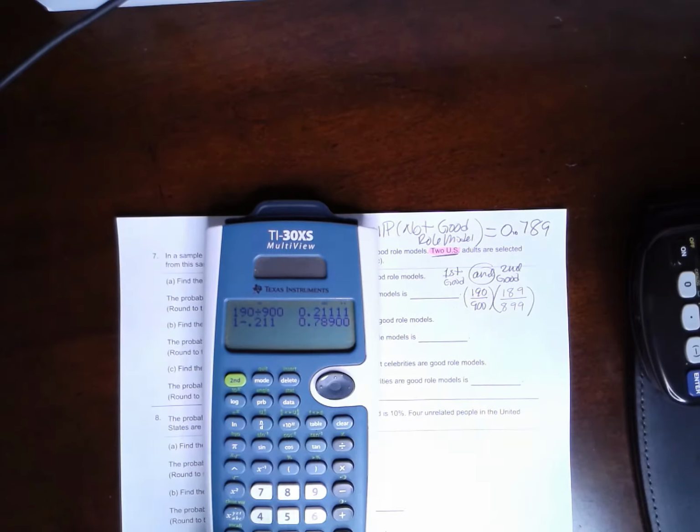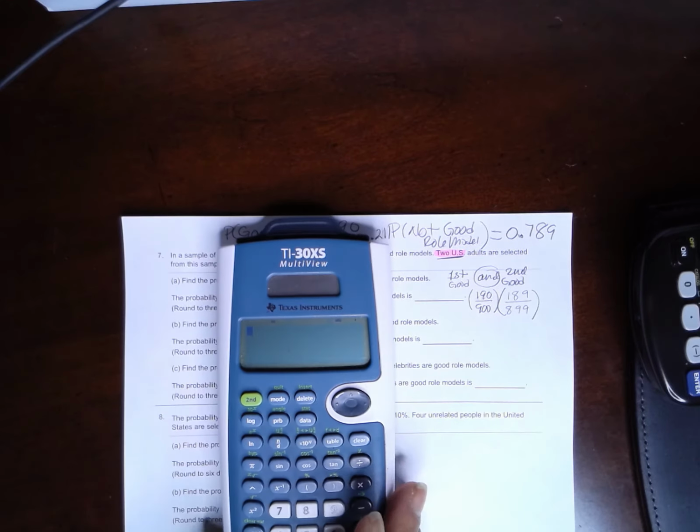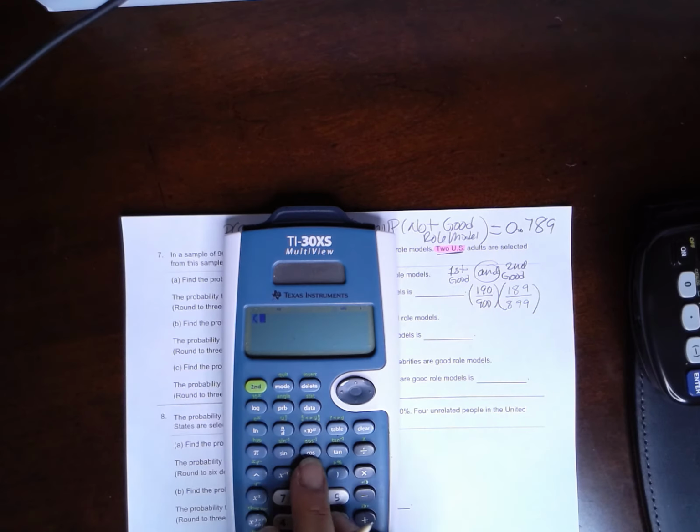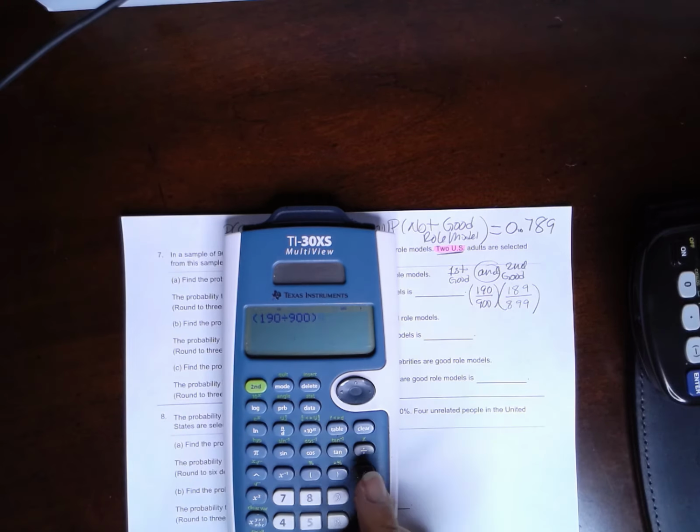I recommend that you enter it just like that in your calculator. Open parentheses 190 divided by 900 multiplied by 189 divided by 899. Again, I subtracted 1 because it says without replacement at the beginning of the exercise.